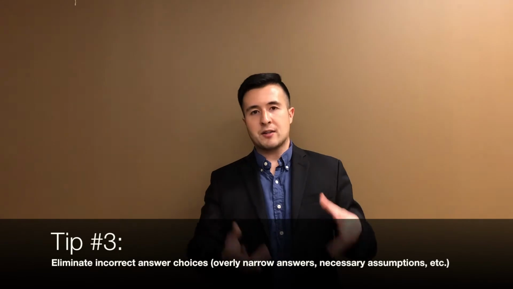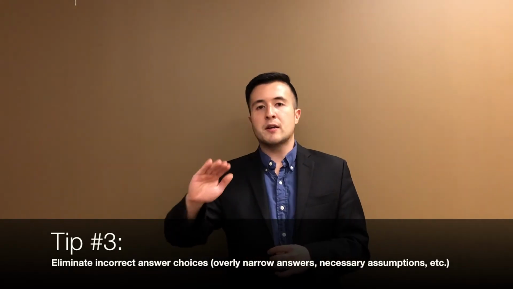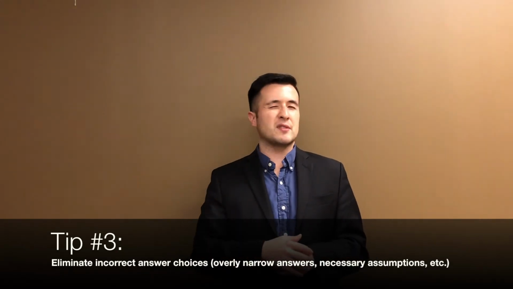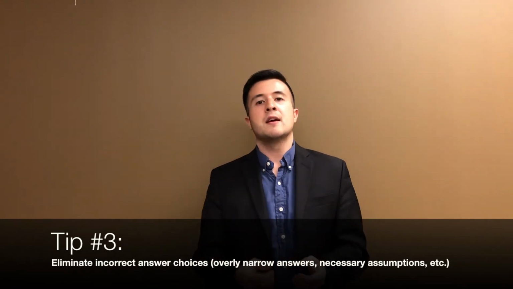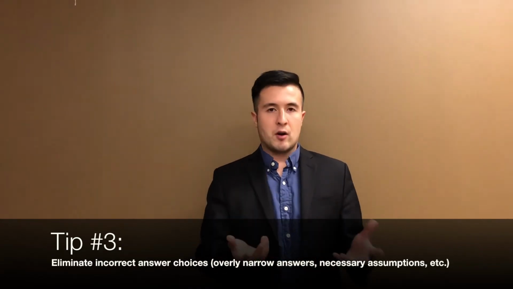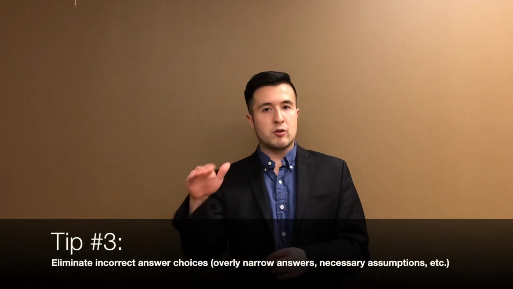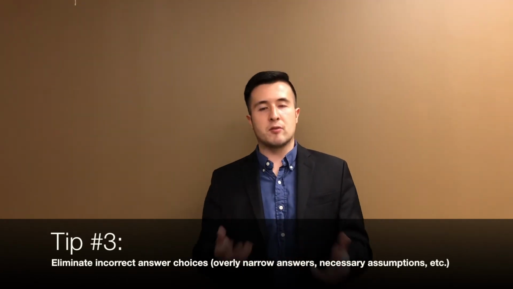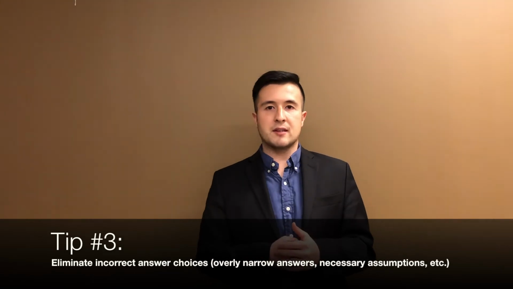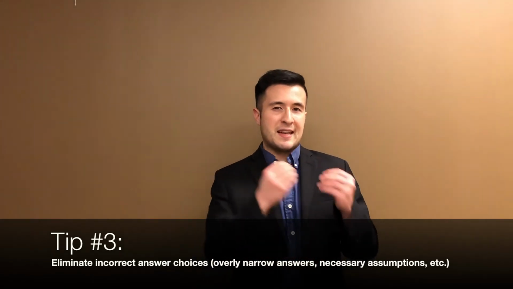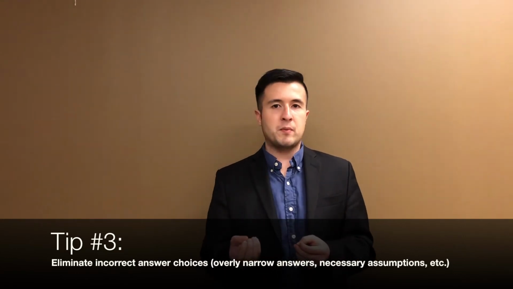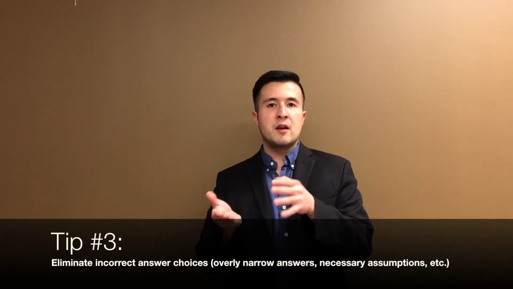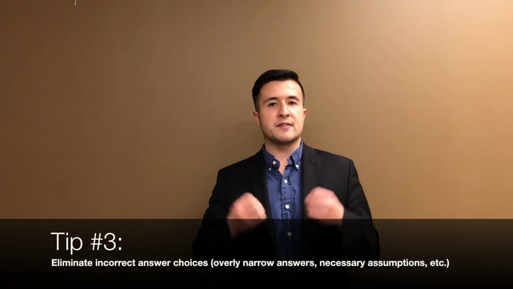So going back to the task at hand, what you're going to want to do is look through the answer choices and see if there's any overly narrow choices and also any choices that are irrelevant to the argument. If those exist, you want to cross them out because they're likely not going to be the correct answer. You're also going to want to cross out anything that is an assumption that's necessary but isn't sufficient. The LSAT writers will often try to trick people by putting in a necessary assumption when in fact what you're trying to find is the sufficient assumption.